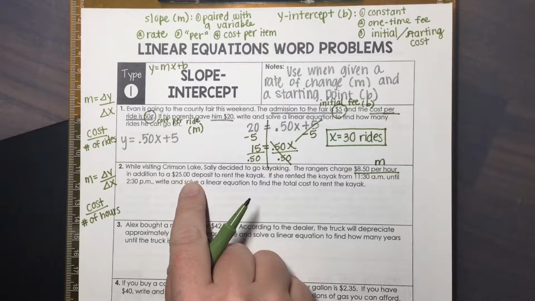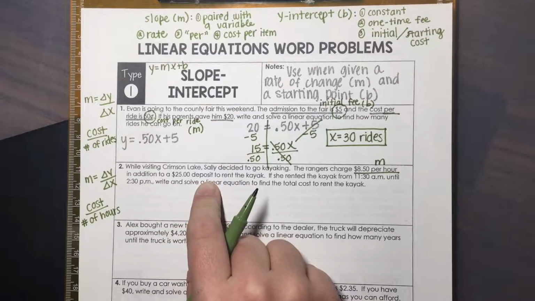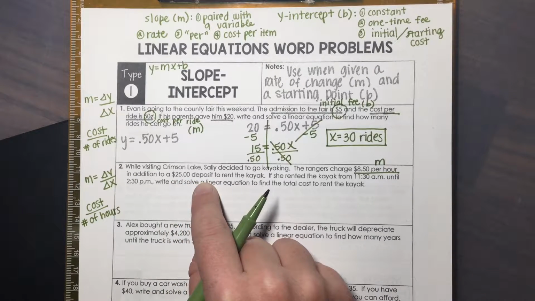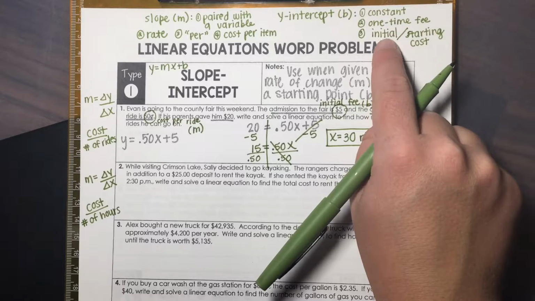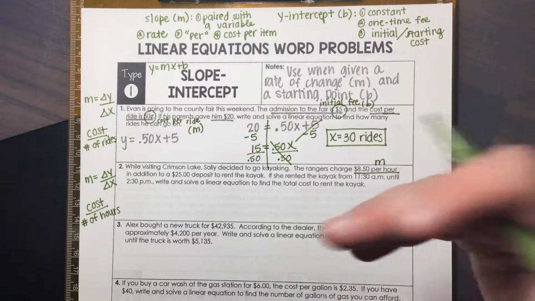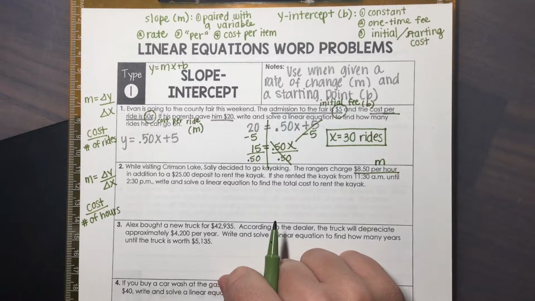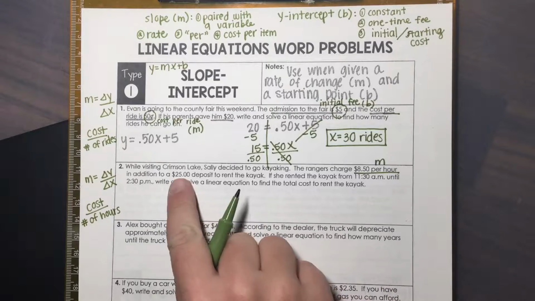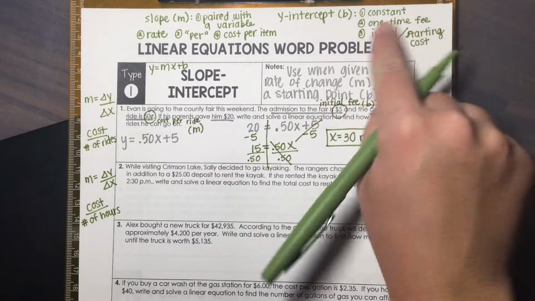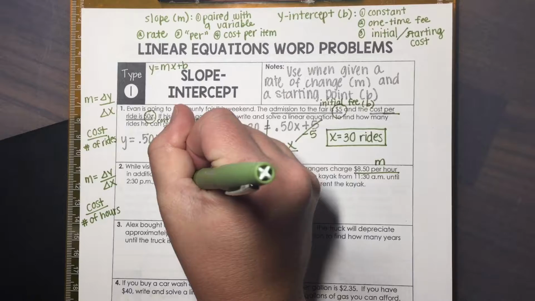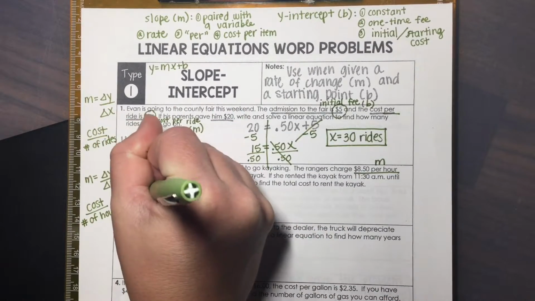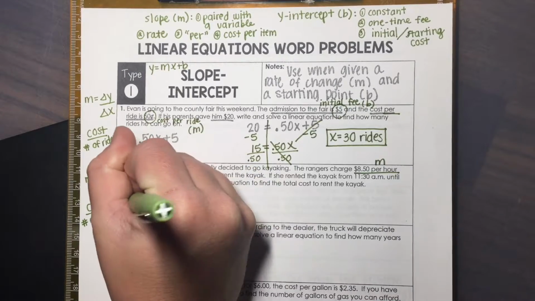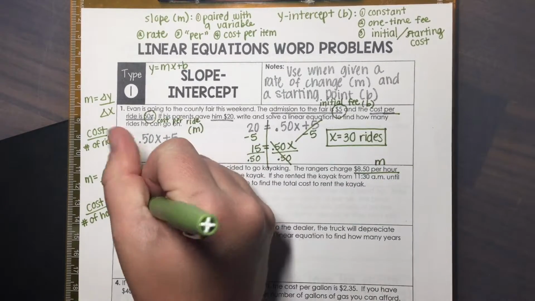And then it says a $25 deposit. If you're depositing something, that's going to be the same thing as a one-time fee. A deposit is a one-time fee. It is an initial cost to do something. So this 25 is going to be a one-time cost, so therefore it is going to be my B. So M is going to be $8.50, and my B is going to be 25.